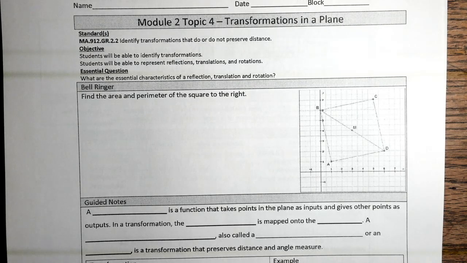The objective for this lesson: you are going to be able to identify transformations, and you are going to be able to represent reflections, translations, and rotations. The essential question for this topic: what are the essential characteristics of a reflection, translation, and rotation?